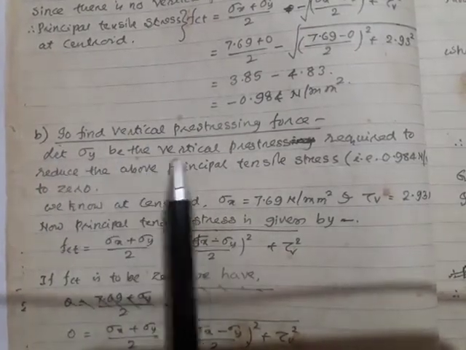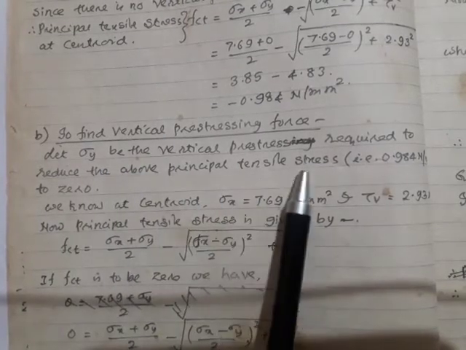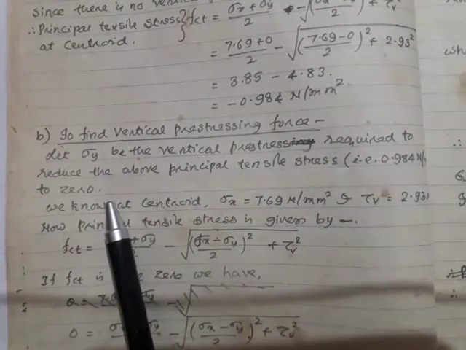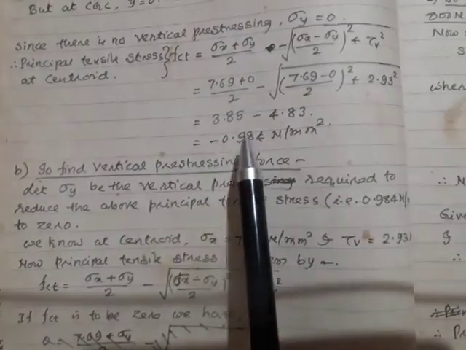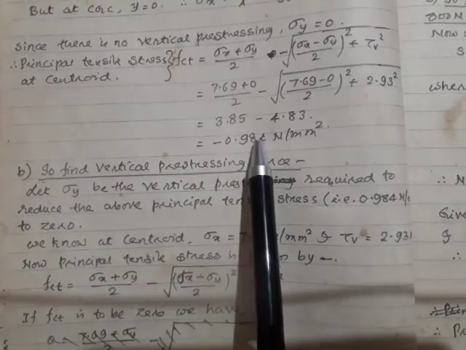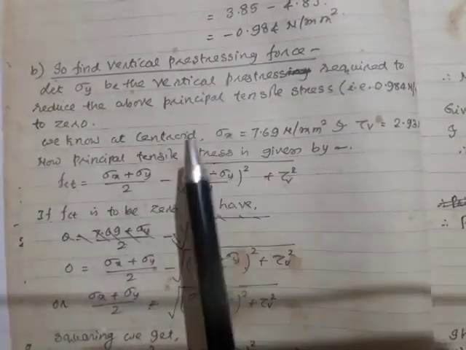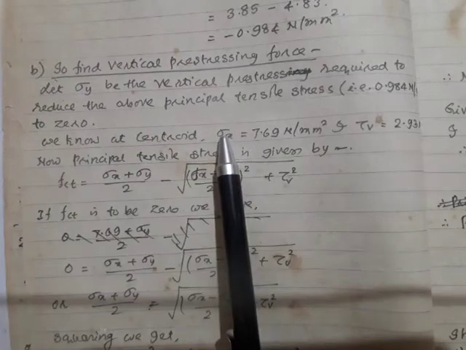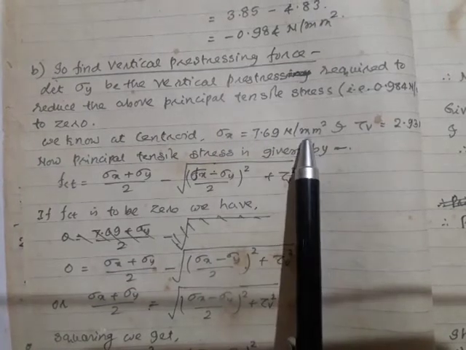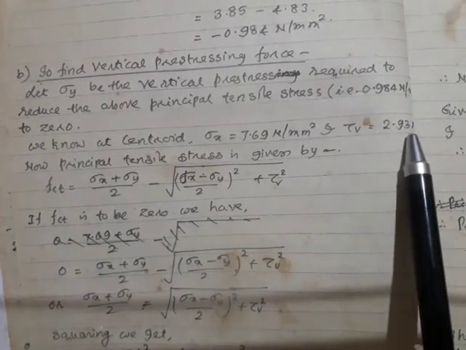Let sigma y be the vertical pre-stress required to reduce the above principal tensile stress to 0. Now, in a sense, this should become 0. So when this should become 0, how much should your sigma y be? That's what he is asking. See now, in the above data, your sigma x was 7.69 Newton per m square, and tau v was 2.93 Newton per m square.